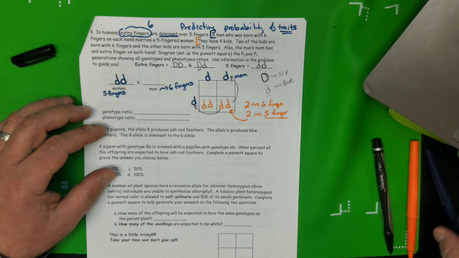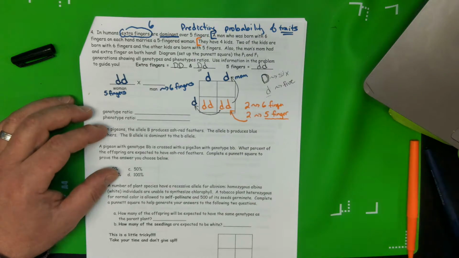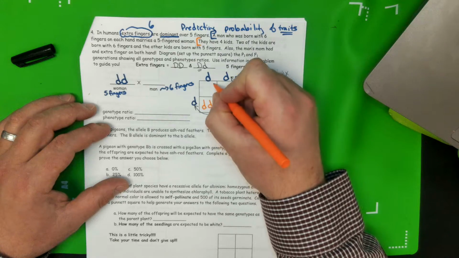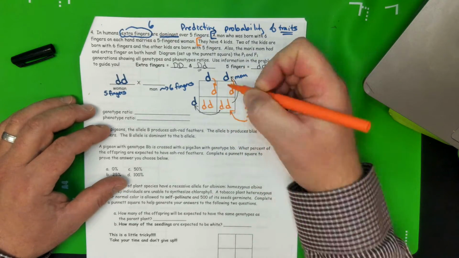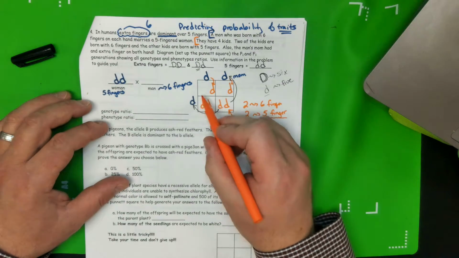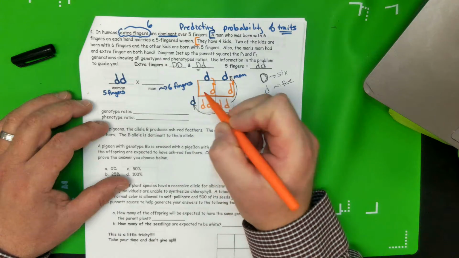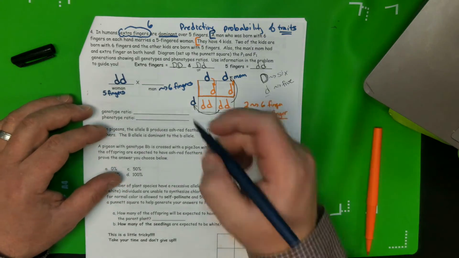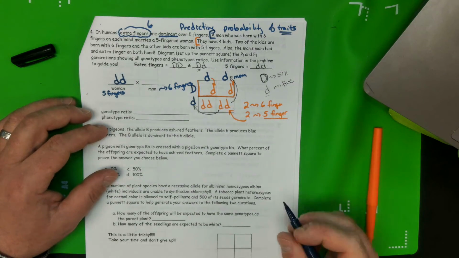Mom contributed, right, little d, and that's the only allele she can contribute. So let's kind of work forward here. So mom can only contribute these guys. So what does dad have to be giving to these 2 kids, the ones in the upper boxes, that gives them the ability to have 6 fingers? And that must be, dun dun dun, a dominant allele for extra fingers.